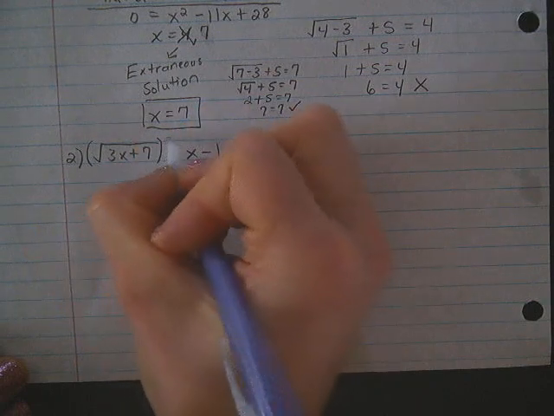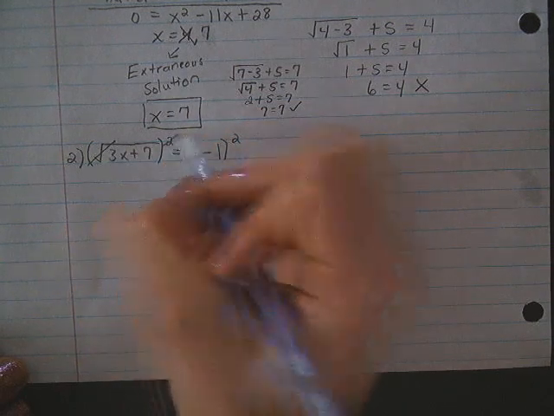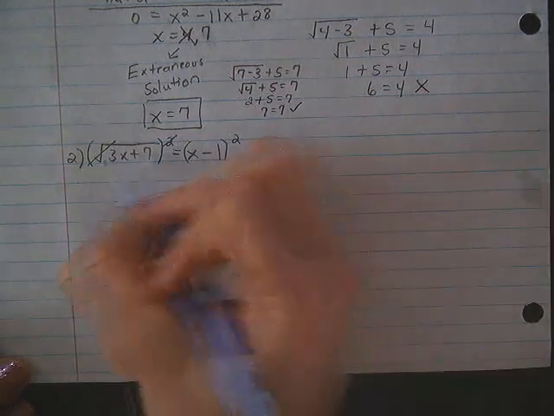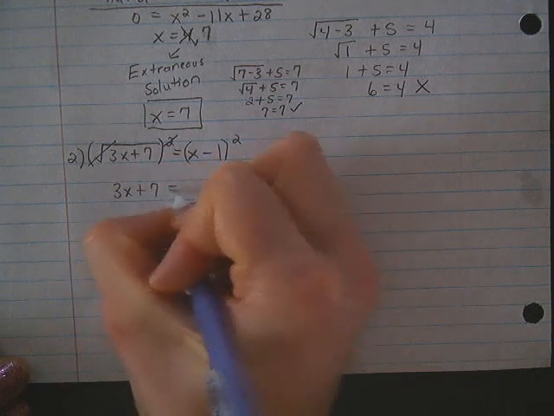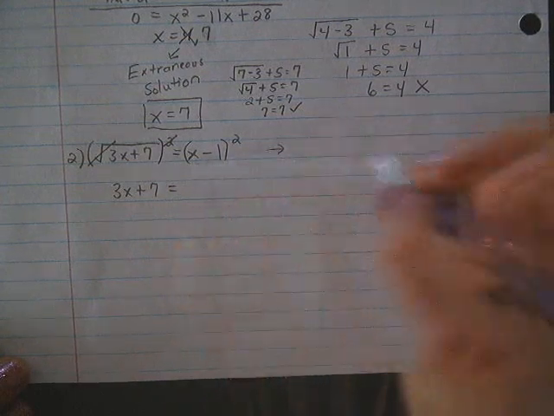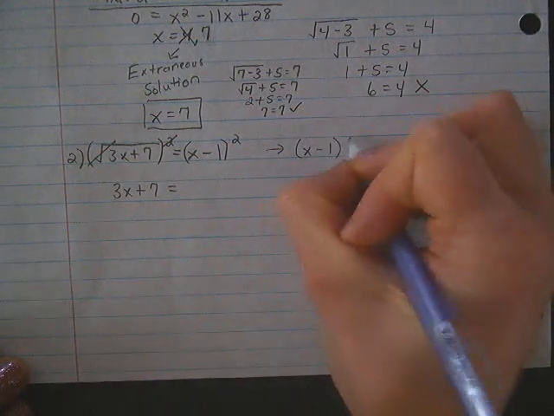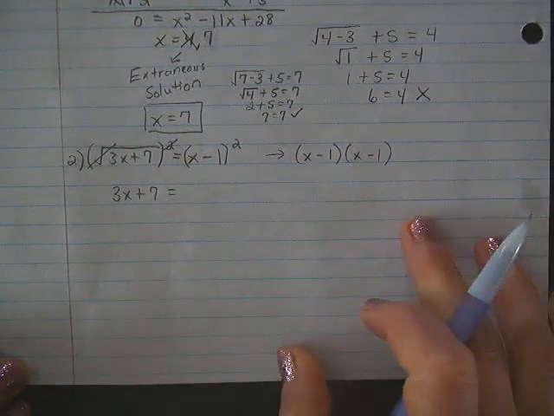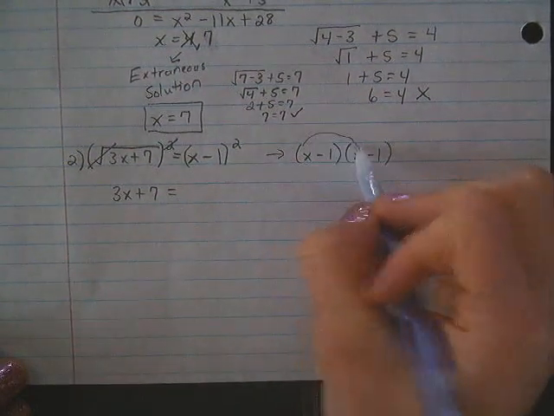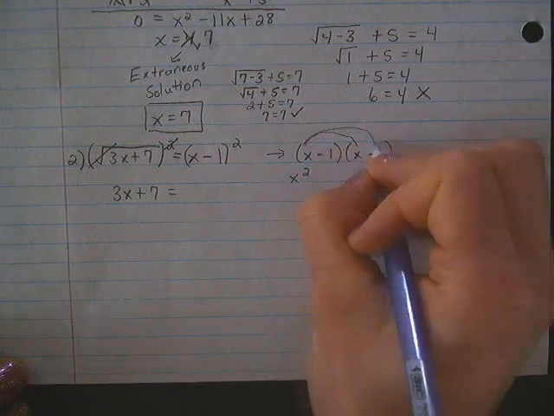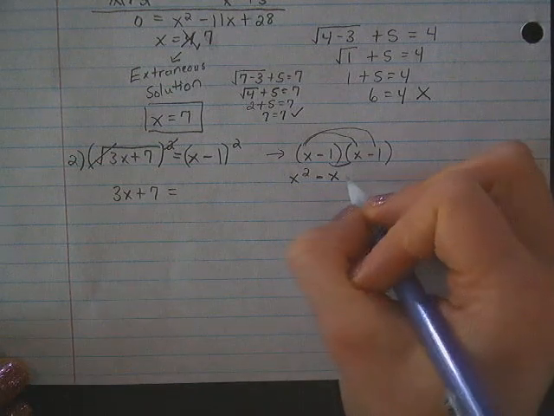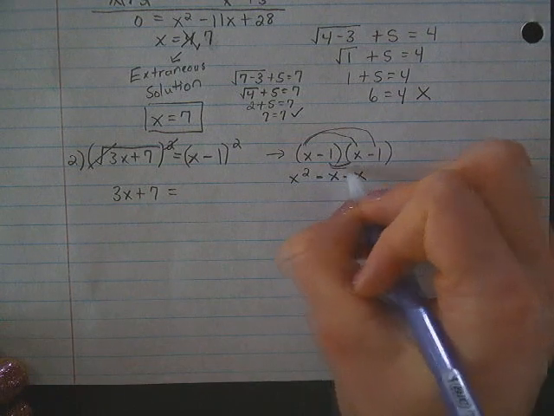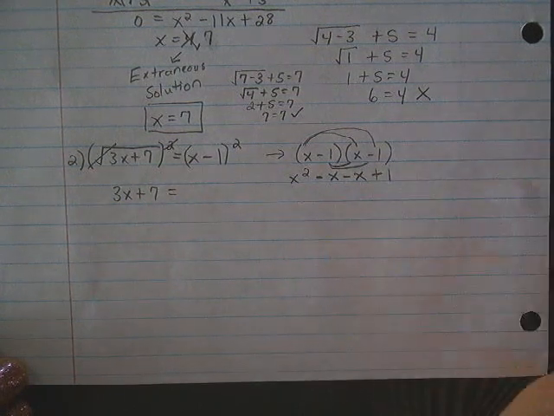So the opposite of square rooting is squaring. So I'm going to square both sides. And then when I square it, my square root and my square will cancel. And so on this side, I end up with 3x plus 7. And then on this side, remember, you've got a binomial and it's being squared. So you have to go to the side and write it twice and double distribute. So x times x is x squared. x times -1 is negative x, or negative 1x. And then the -1 times x is -1x. And then -1 times -1 is +1.